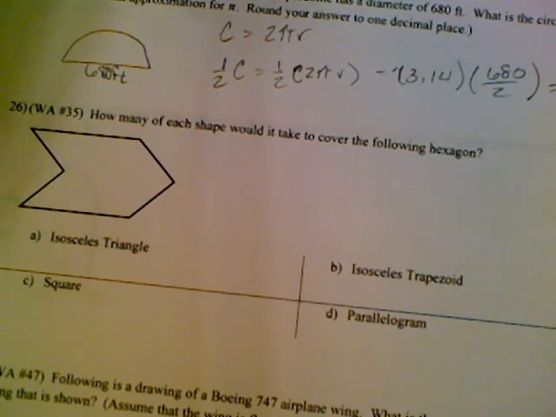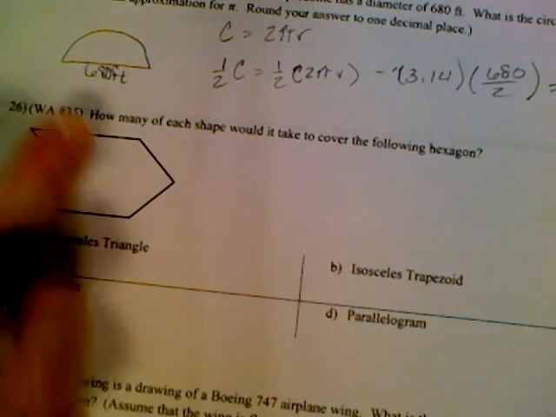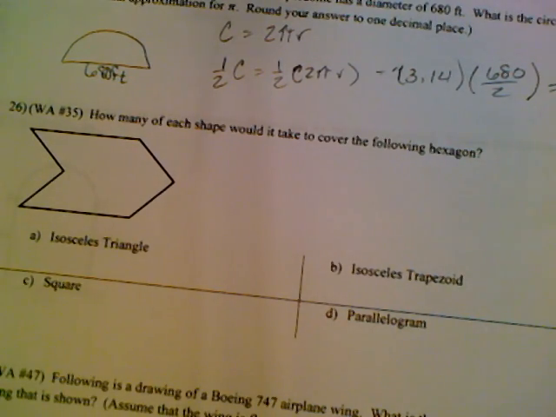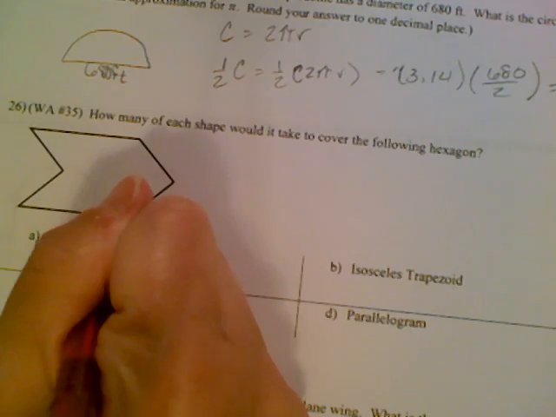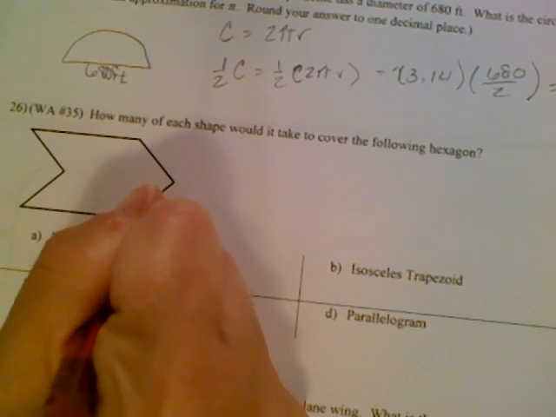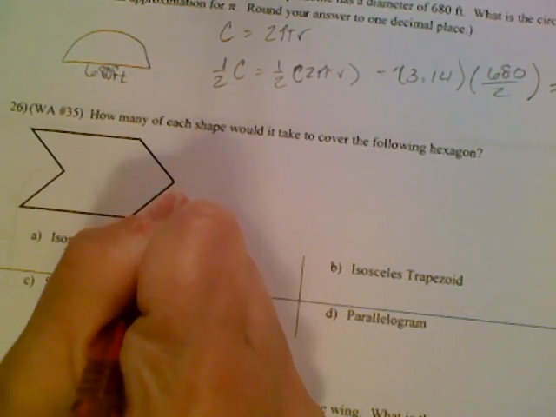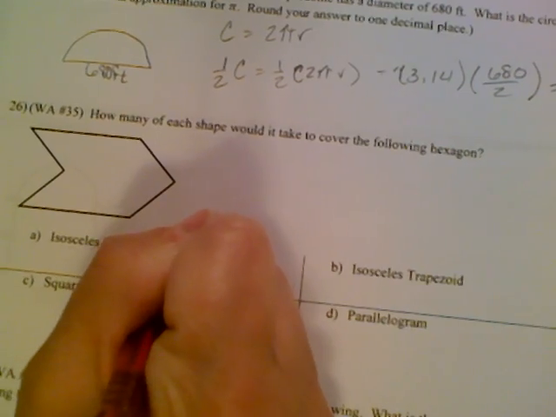Another way would be to get a set of tangrams and make this shape using the isosceles triangle. But it's 8 isosceles triangles to make this shape.